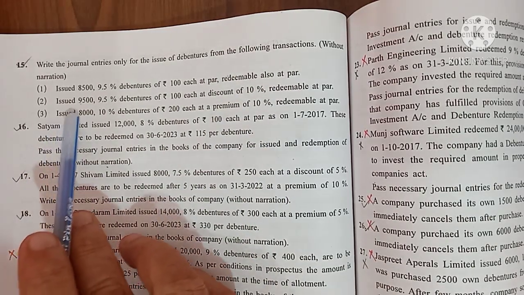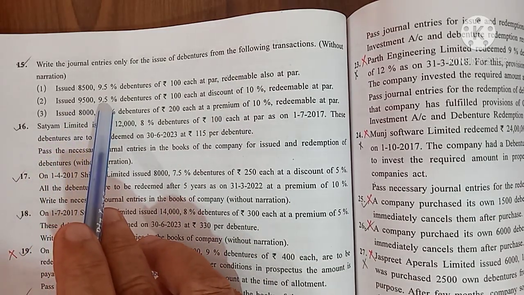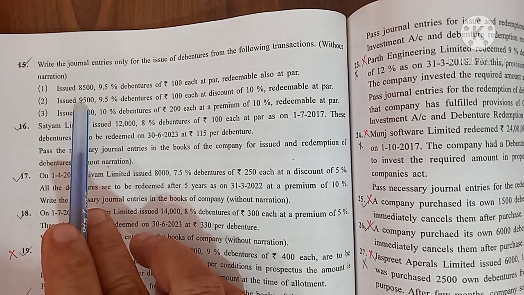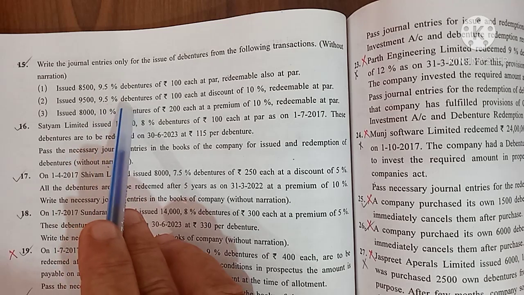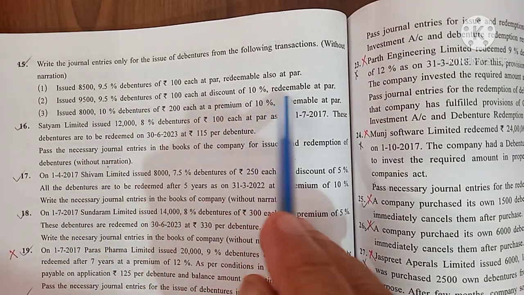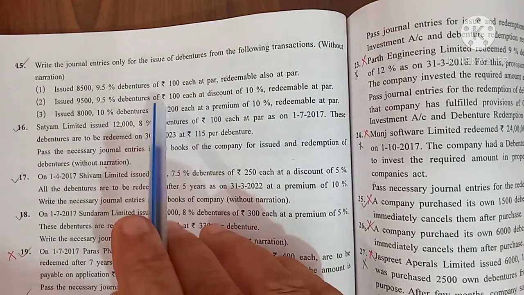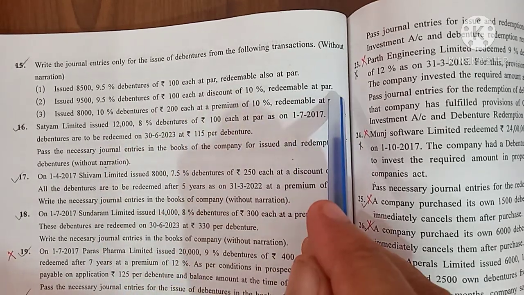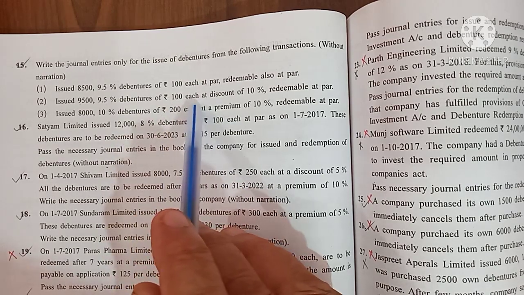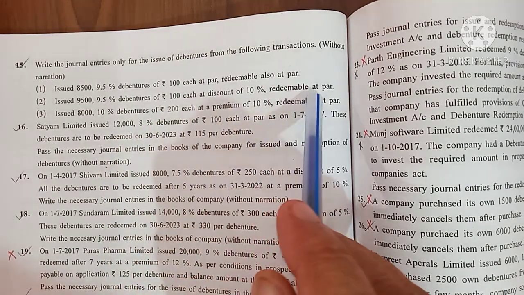Second question: issued 9,000 9.5% debentures of rupees 100 each at a discount of 10%, redeemable at par. This is issued at a discount, redeemed at par. Is it not? The face value is 100, but it is issued at a discount and redeemed at par.